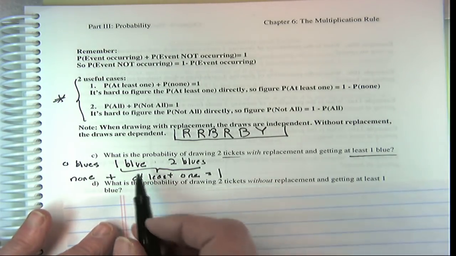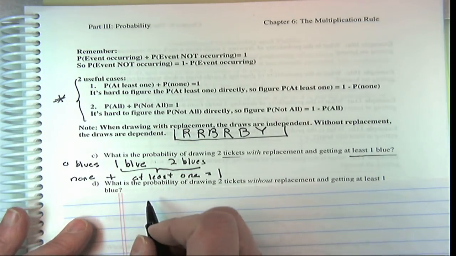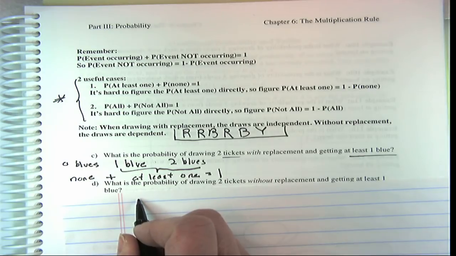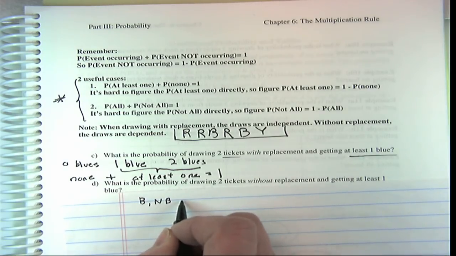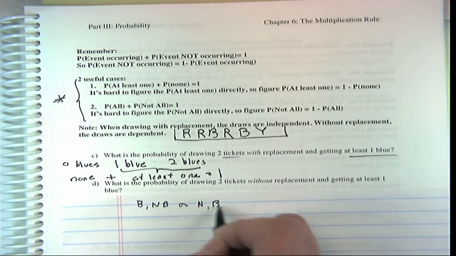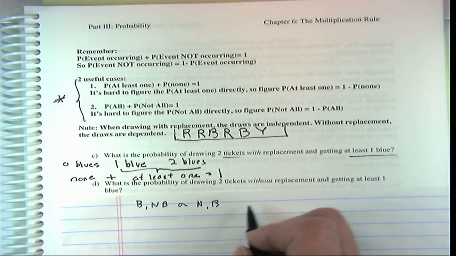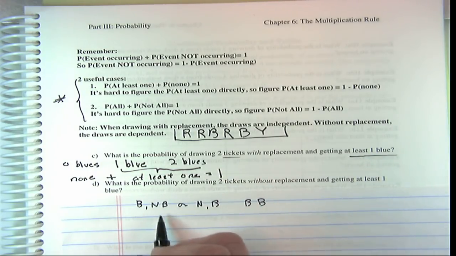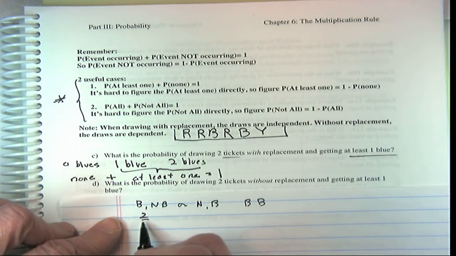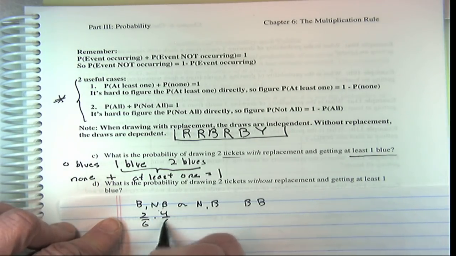If we wanted to do it directly, it's hard, because here you could get a blue then not blue, or a not blue and then a blue, and then you could get 2 blues. So you'd say blue is 2 out of 6 times 4 out of 6.